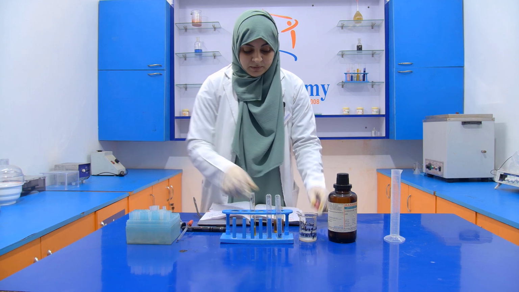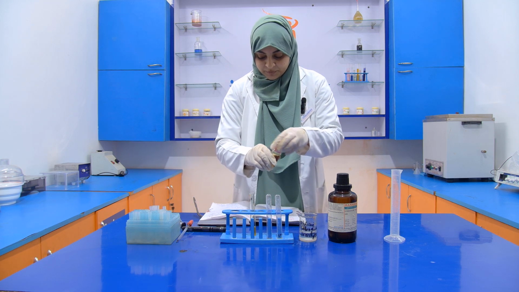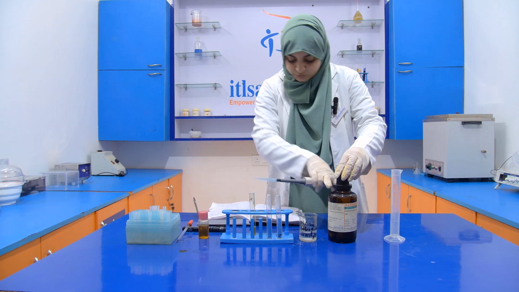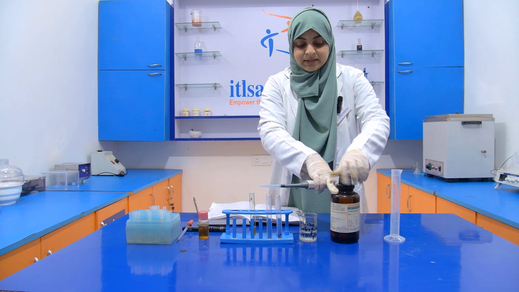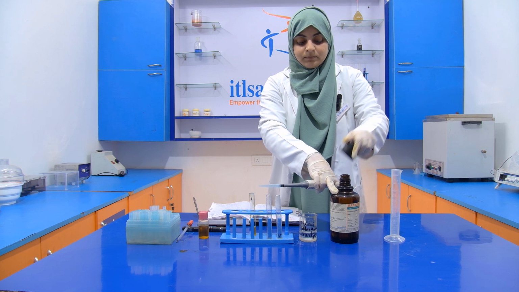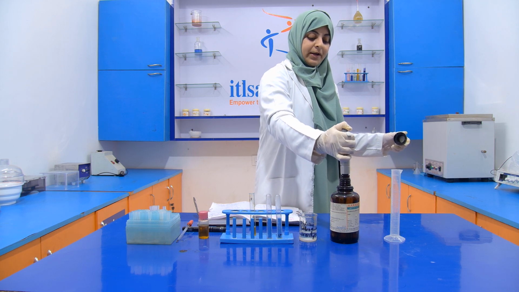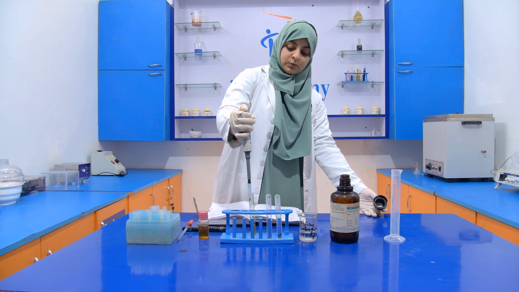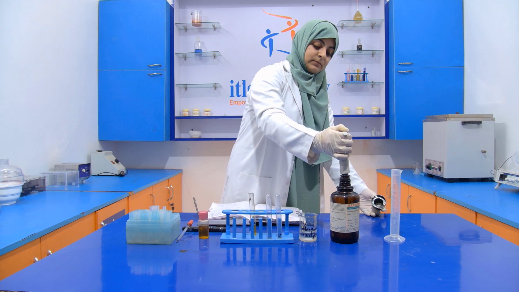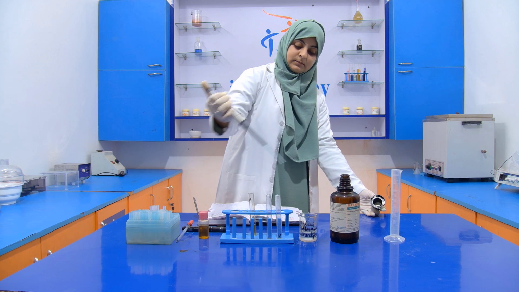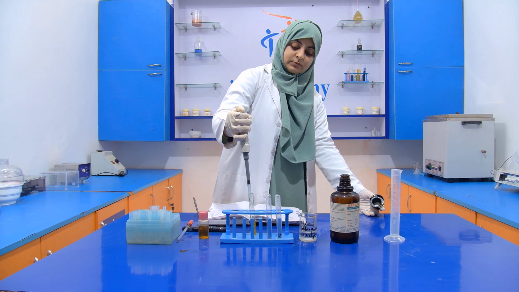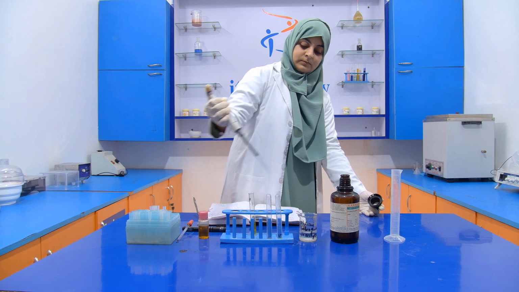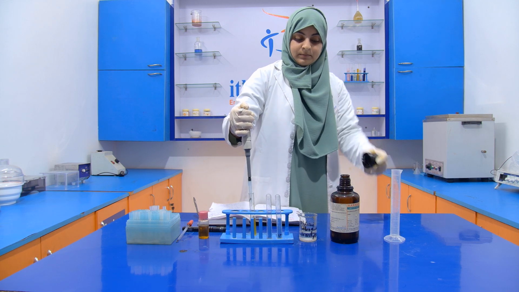Then after that, we have to take 3 ml of the concentrated HCl. Sorry, concentrated HCl, not sulfuric acid. We have to avoid the vapor inhalation. One, two, three.